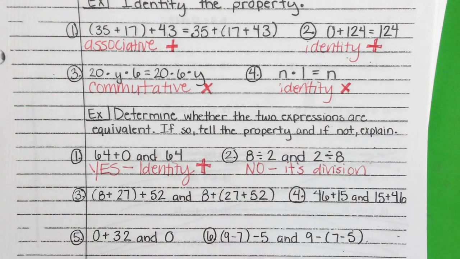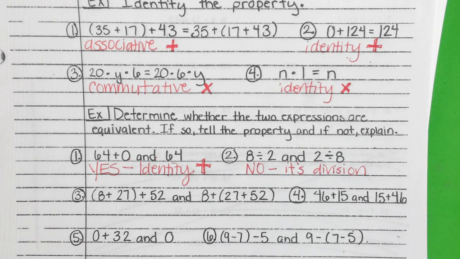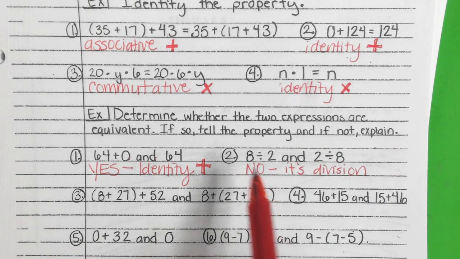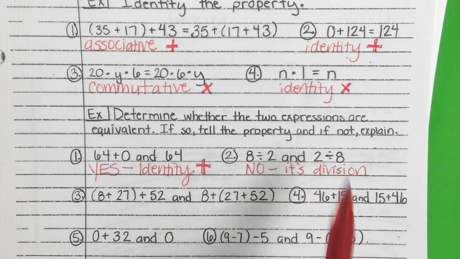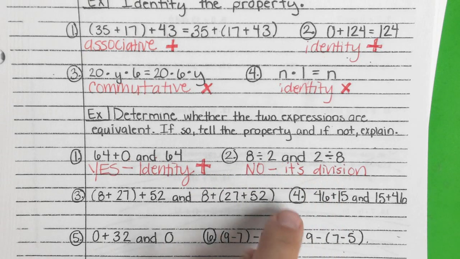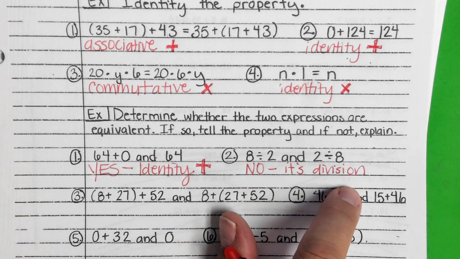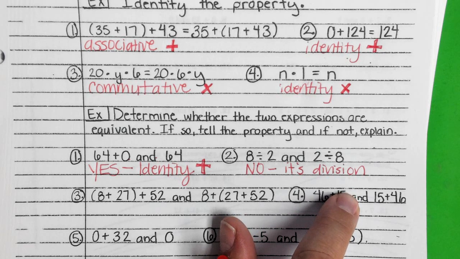So we're going to say they're not equivalent, and our reason is because it's division, and we don't have a commutative property of division. We can't change the order of division. It's not possible, because we would get 2 different answers. 8 divided by 2 is 4, and 2 divided by 8 would be 0.25. How do you know that? Because 2 divided by 8 would be 2 over 8, which is 1 over 4, which is equivalent to 0.25.